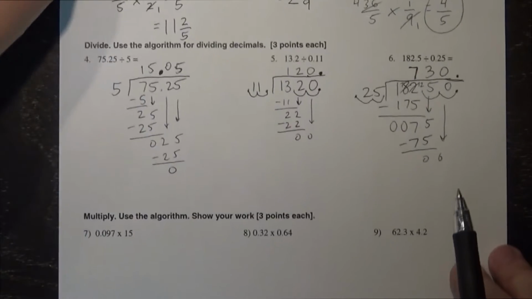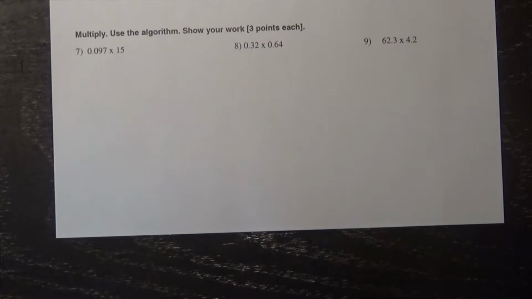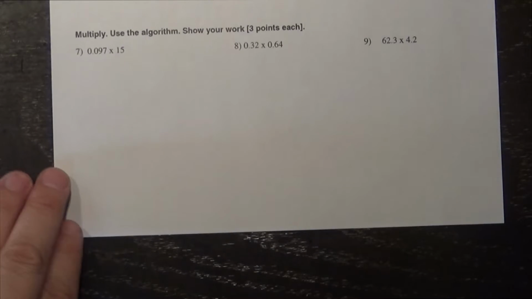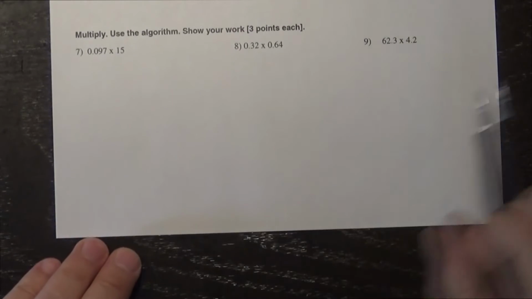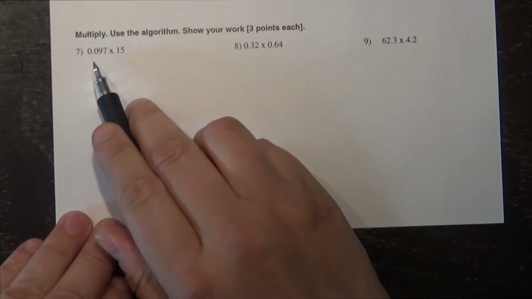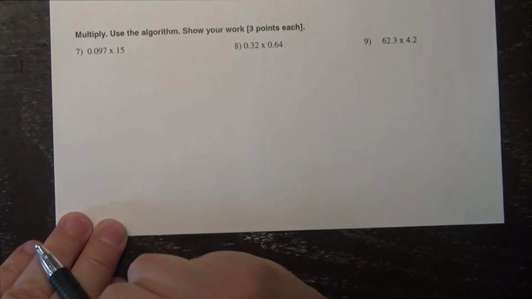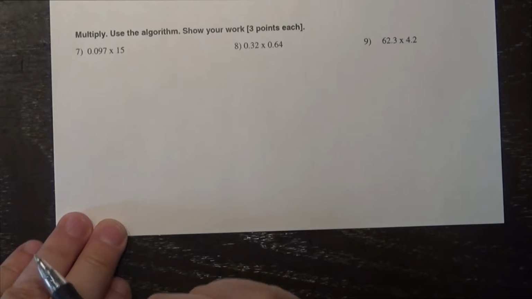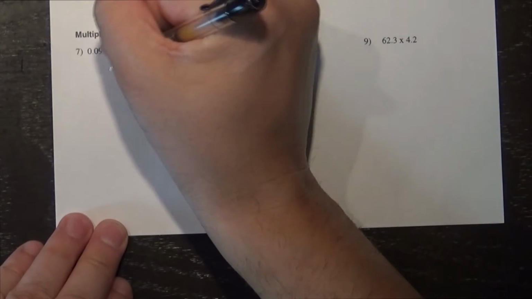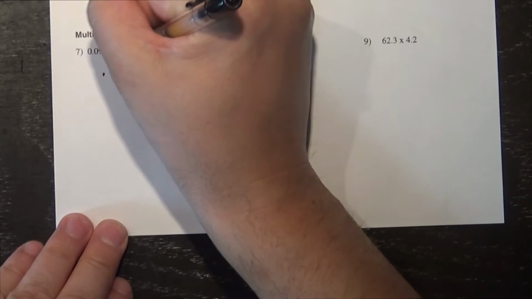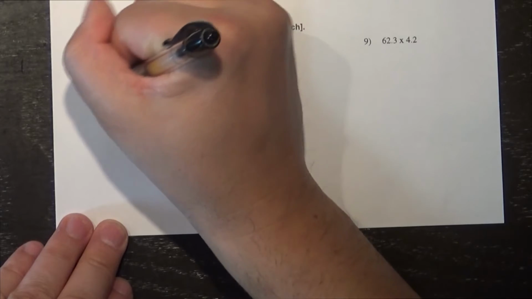Let's move on now to the multiplication problems, numbers 7, 8, and 9. By the way, that's exactly why 6 is afraid of 7, because 7, 8, 9. So here we have 97 thousandths times 15. I'm going to set this up as a multiplication problem, and I'm not going to worry about decimals. I'm not lining them up at all. So I'm just going to write this out: 0.097 and 15.